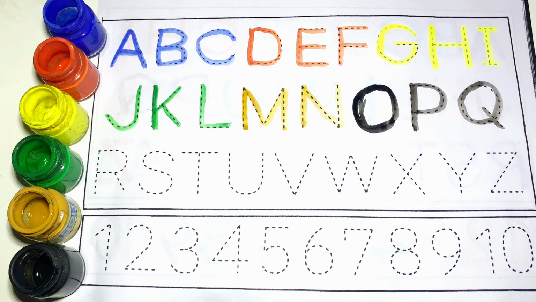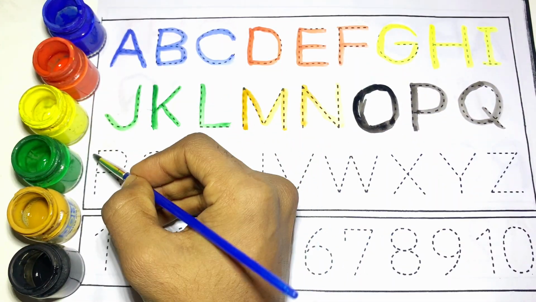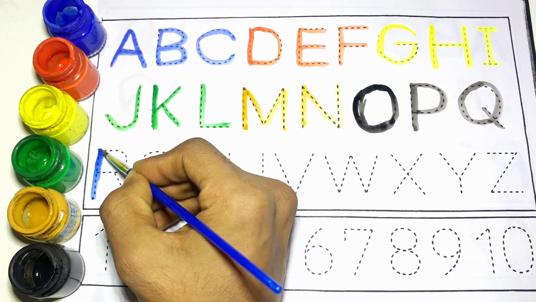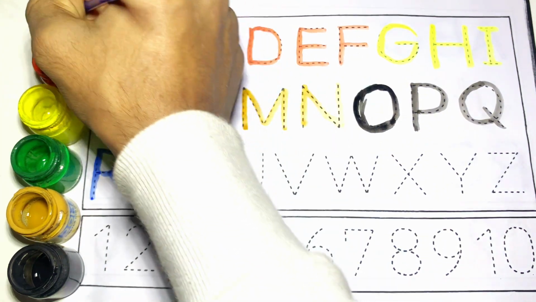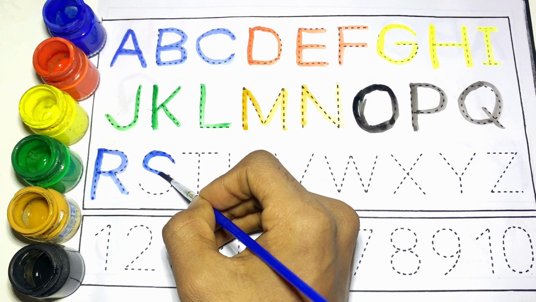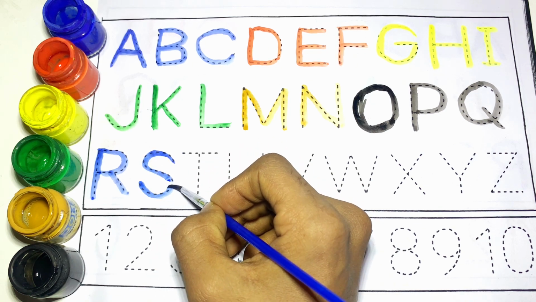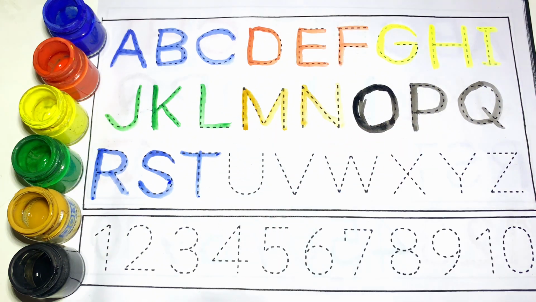Kids, now draw R. R is for rat, and use blue color. Kids, again use blue color and draw S. S is for sun. T. T is for tiger.